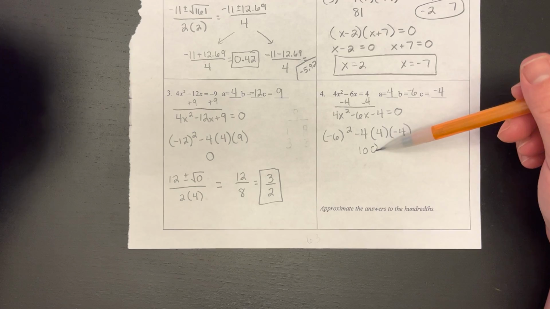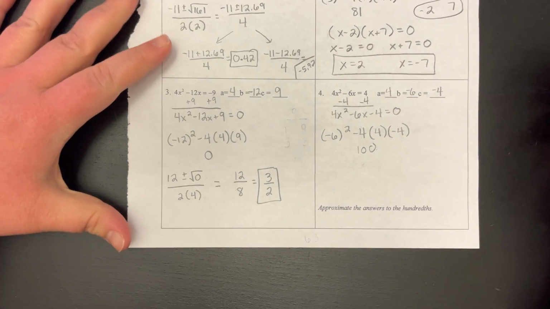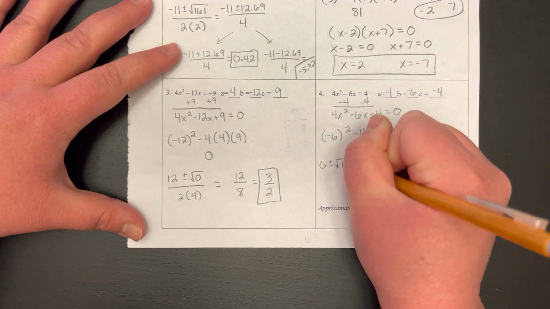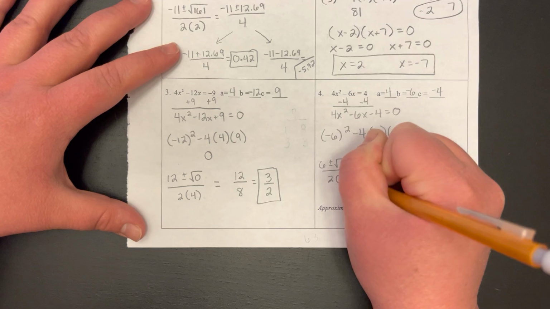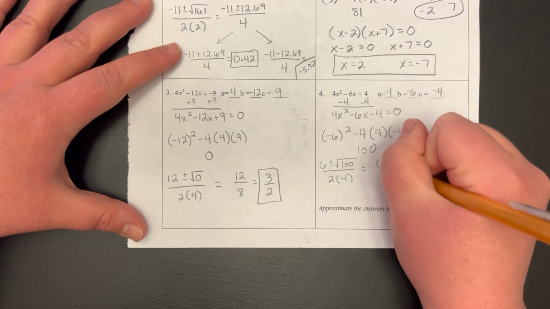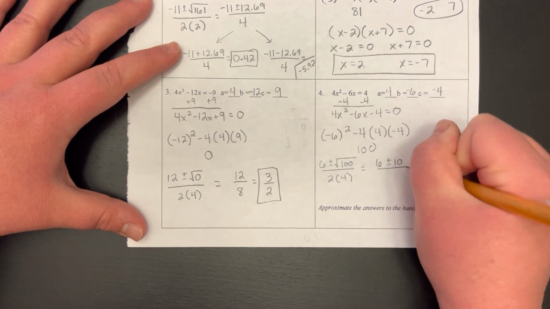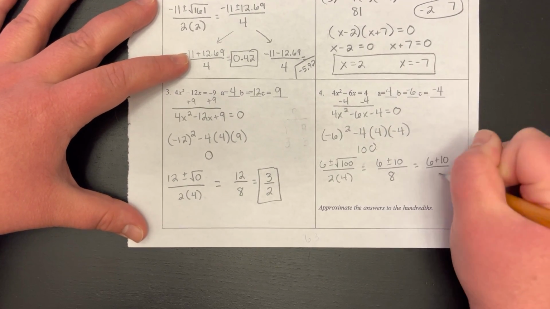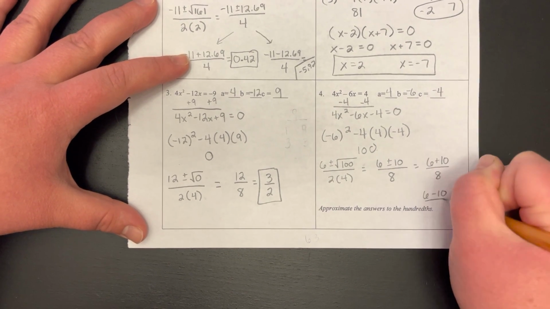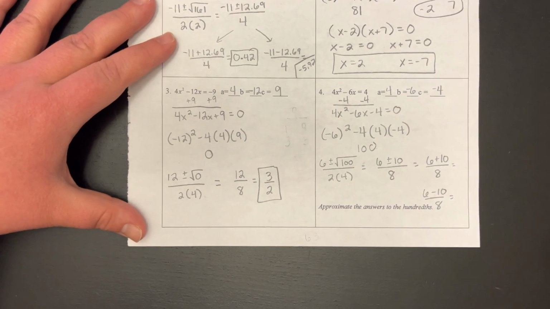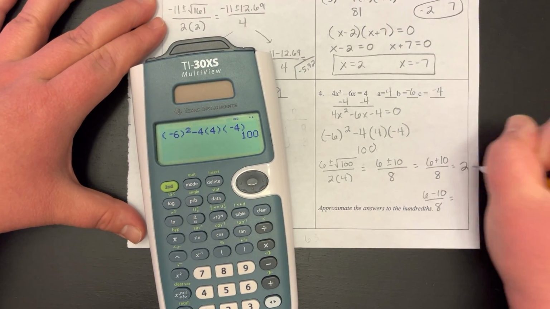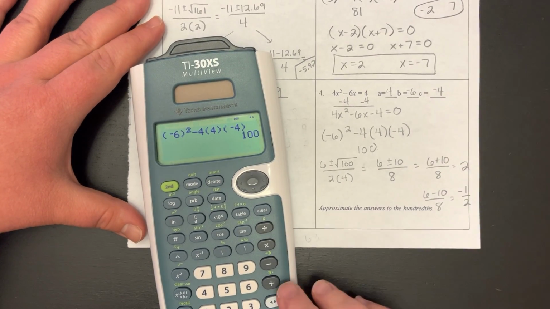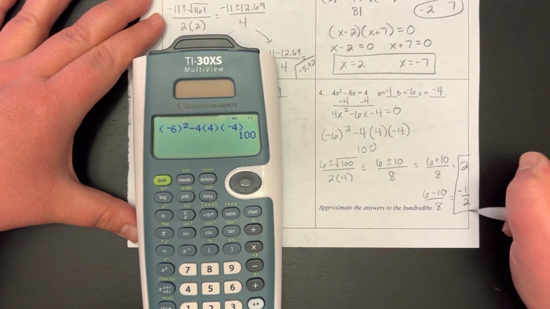It's also a perfect square, meaning you could factor it, but A is not 1, so I'm still going to use the quadratic formula. So the opposite of B is 6 plus or minus the square root of 100 over 2 times 4. The square root of 100 is 10, so I get 6 plus or minus 10 over 8. So I get 6 plus 10 over 8 and 6 minus 10 over 8. So 16 over 8 is going to be 2. And then negative 4 over 8 is negative 1/2. So those are my 2 solutions.